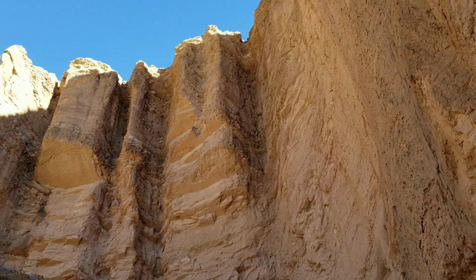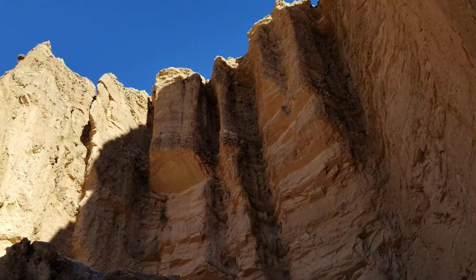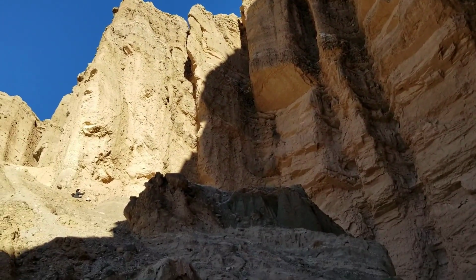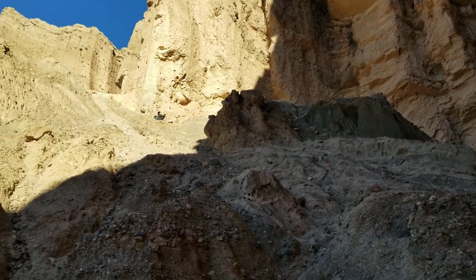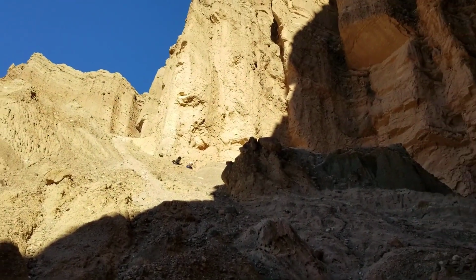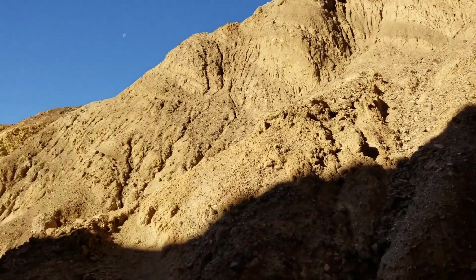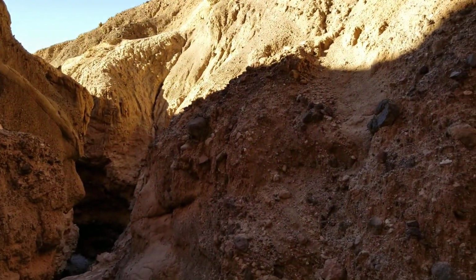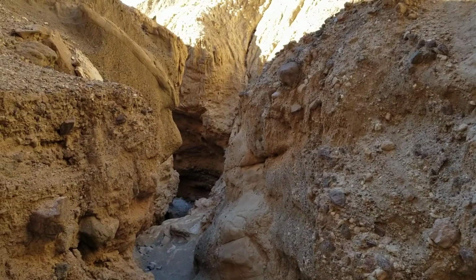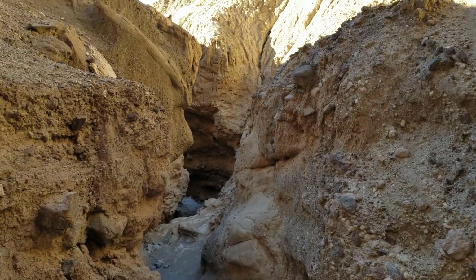Here's the Red Cathedral. And one can look down through that narrow passageway with at least 2 headache rocks.